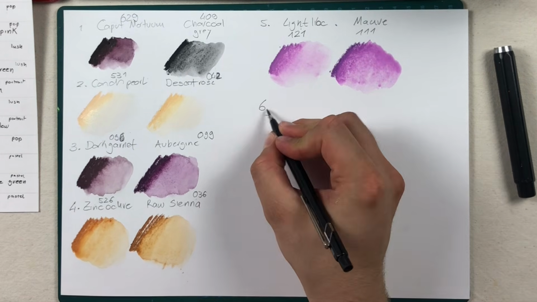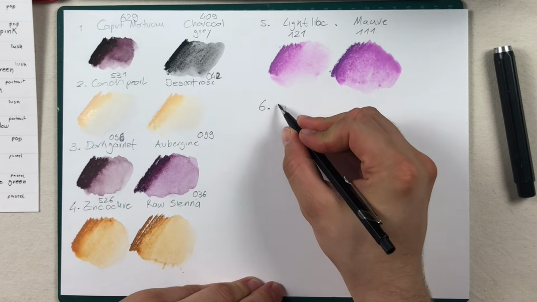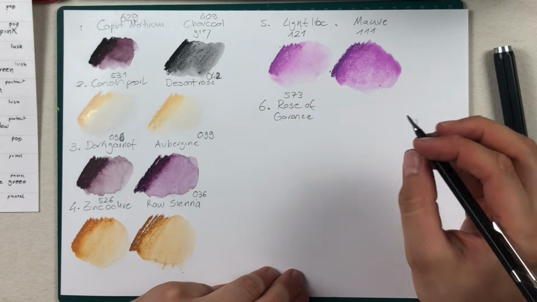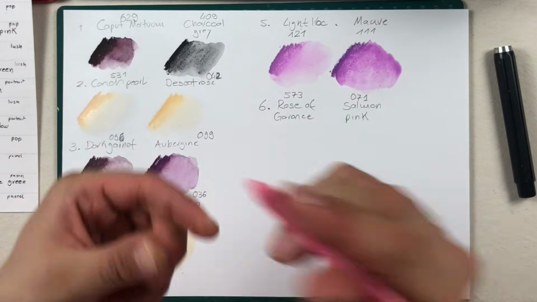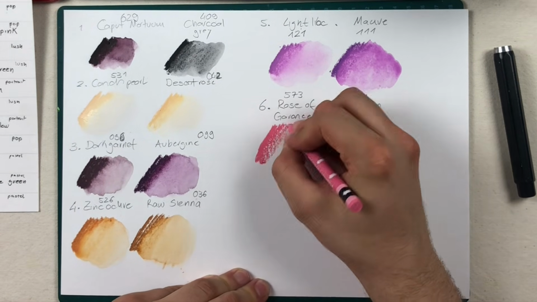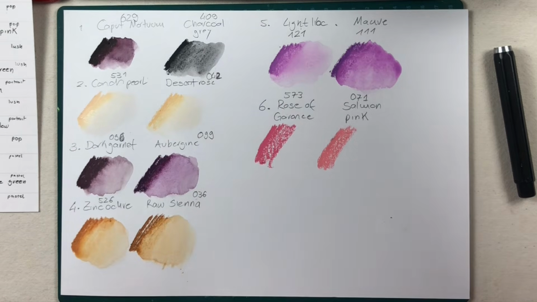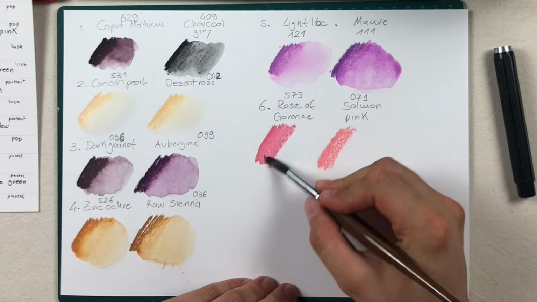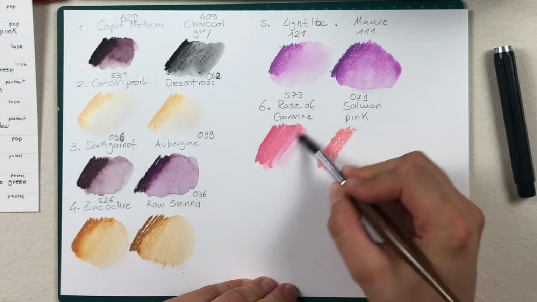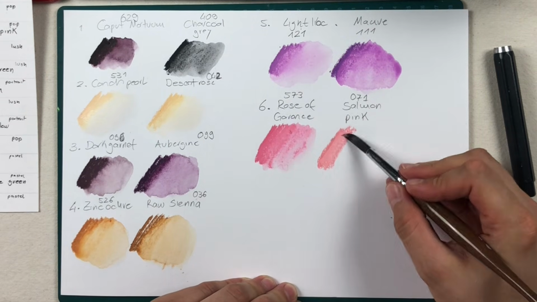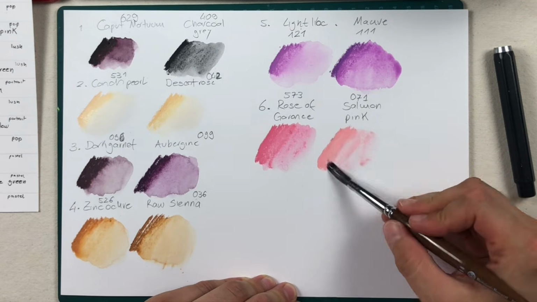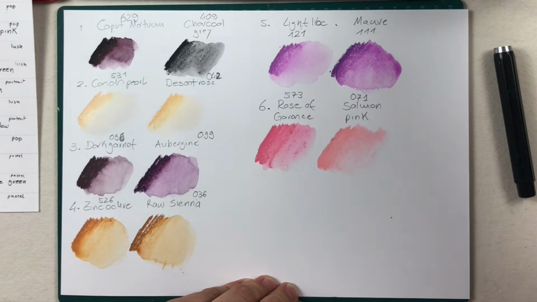Look. 6. We have Rose of Garance, close to salmon pink. Let's test it. Rose of Garance, really like this color. Salmon pink is a bit lighter. Rose of Garance is, in my opinion, almost a bit more intense, more reddish, while the salmon pink is more orangish. Quite close, but still also quite different.